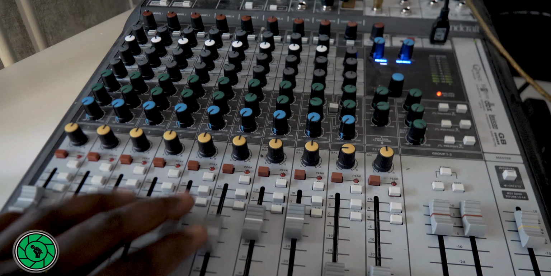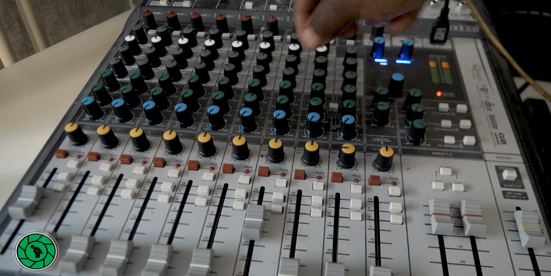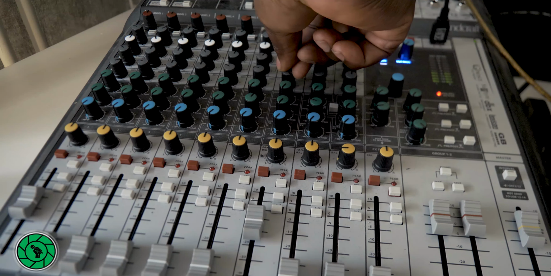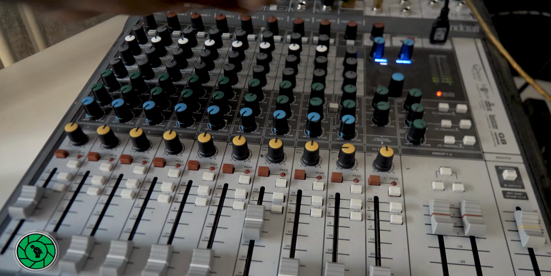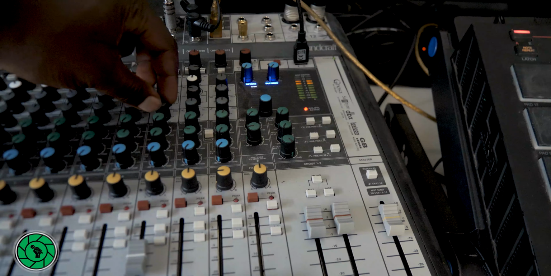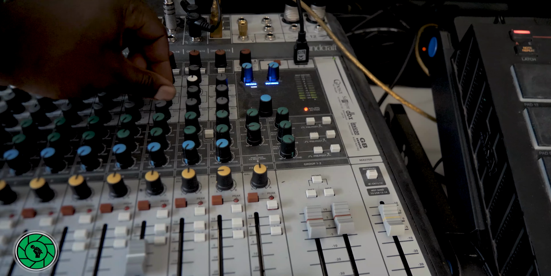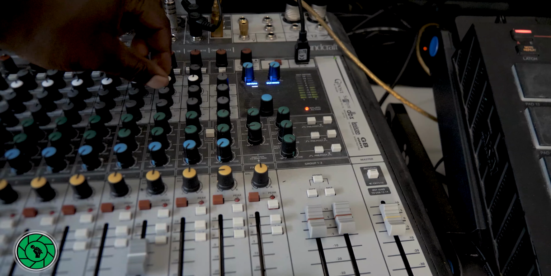Transition. And if I pull, that's me boosting the low end, which I don't really need on the guitar. But just for the sake of illustrating, I'll cut it down and boost the middle.